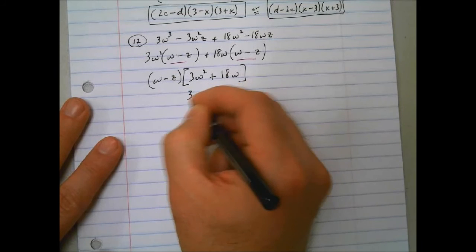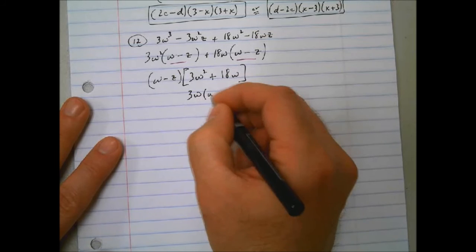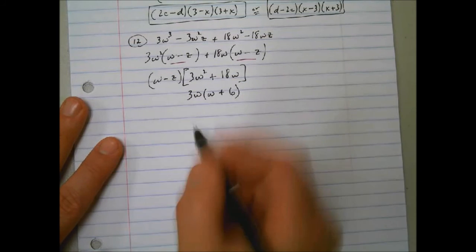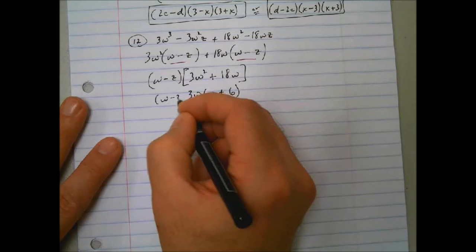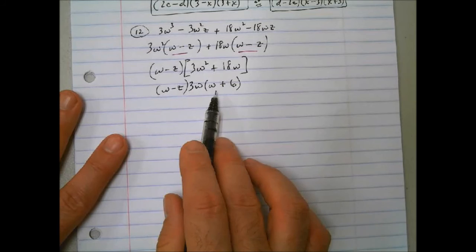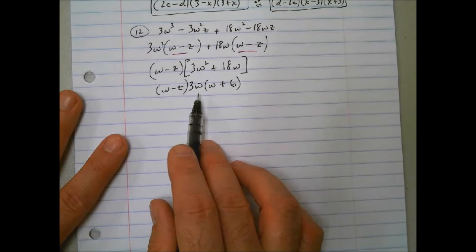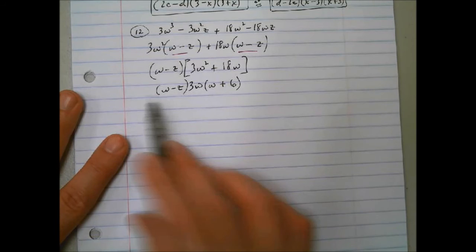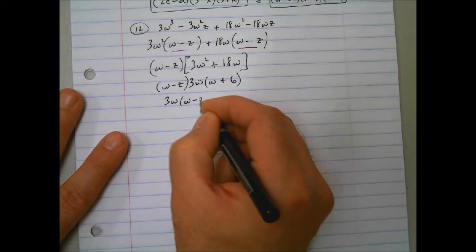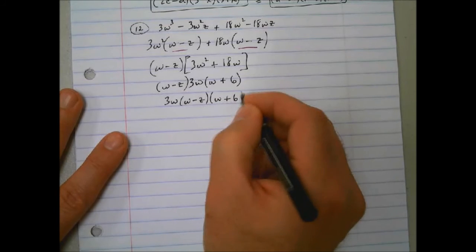So 3w times w plus 6. Don't forget the w minus z. Okay, technically this is factored as much as we can. However, when we have a GCF, we don't put the GCF in the middle. We put the GCF out in front. So 3w times w minus z times w plus 6.